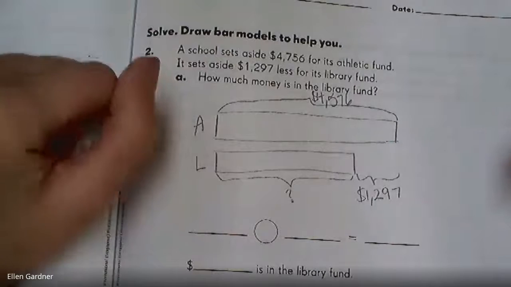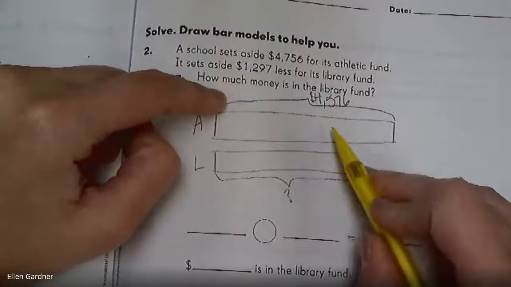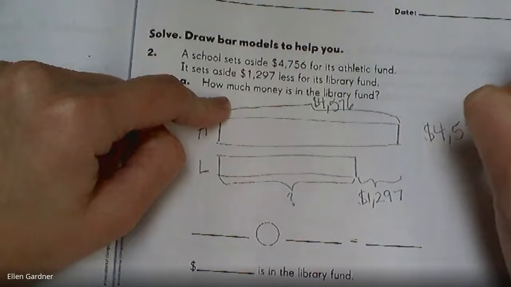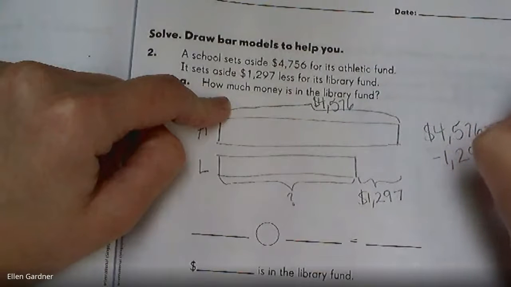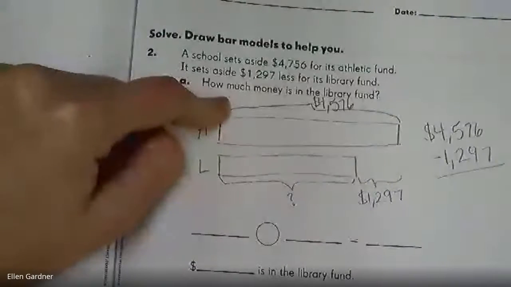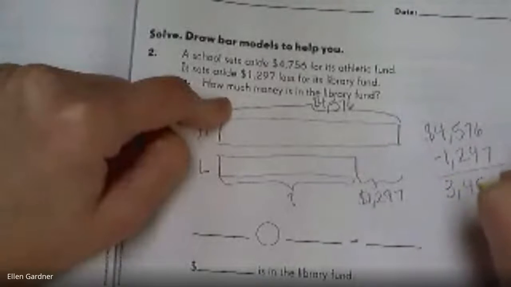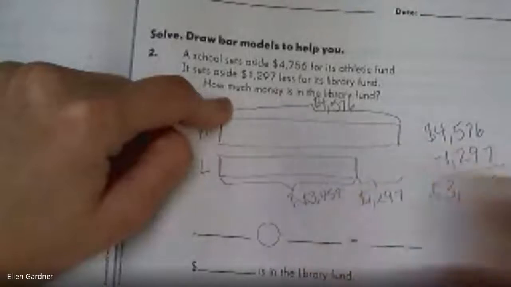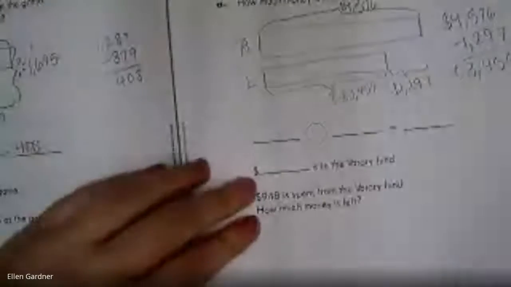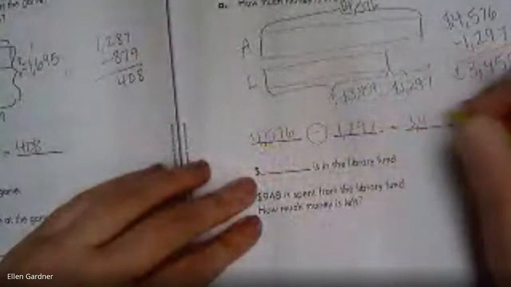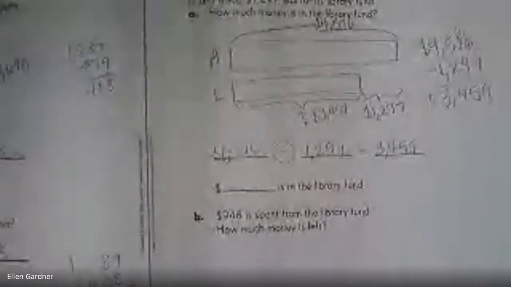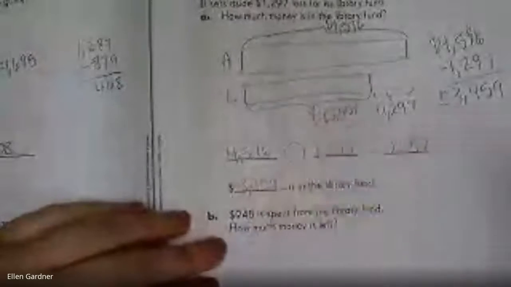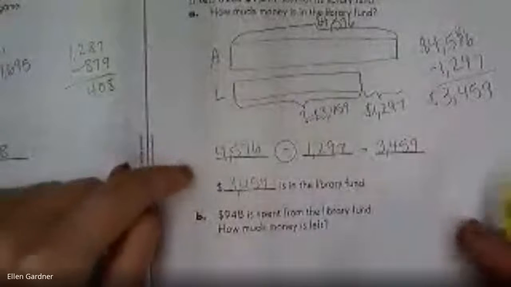Do we add or subtract to do that? I'm going to subtract this from this. 4,756 minus 1,297. Once you've done that, you should have an answer of $3,459. We put that in our model. On your page, it should look like this. This is where you show your work. Hopefully you've shown your work up here with the regrouping. You've solved all of that. Okay, so 3,459 is what is in that library fund.